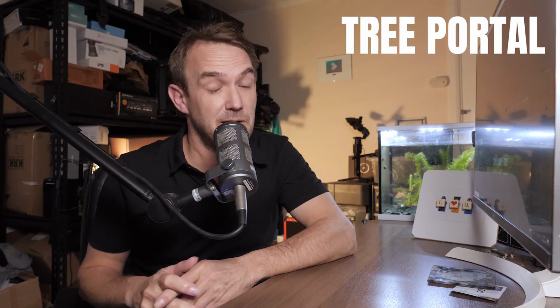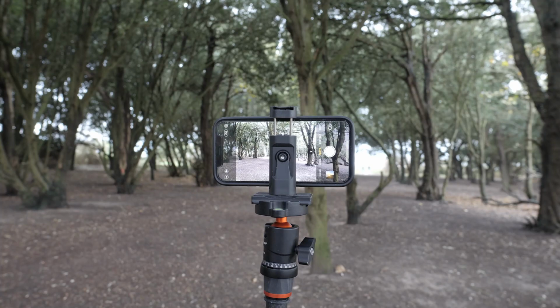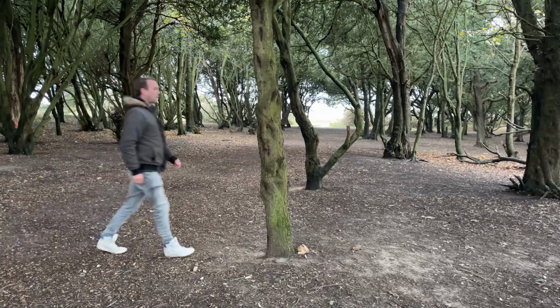So the first one's called Tree Portal. Now for all these videos you're going to be wanting to shoot horizontal. Make sure you've got your phone set up horizontal, preferably on a tripod or somewhere flat where your phone isn't going to move. What you're going to want to do for this one is record 2 different videos.